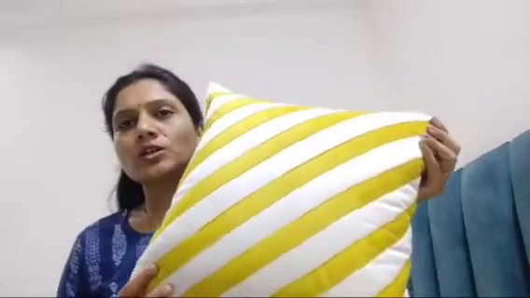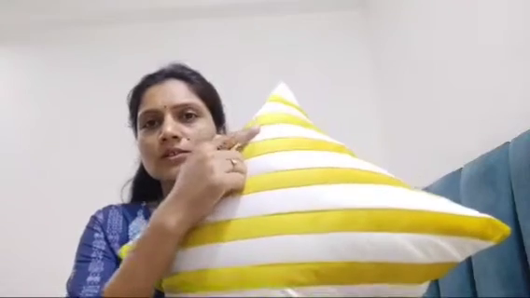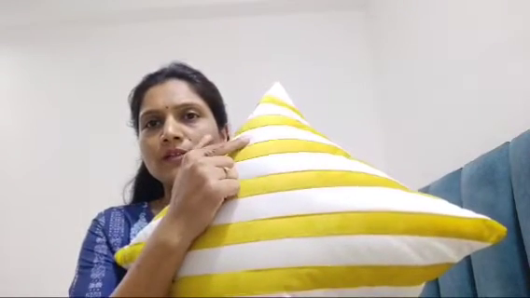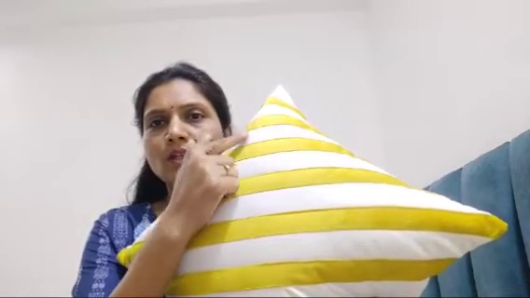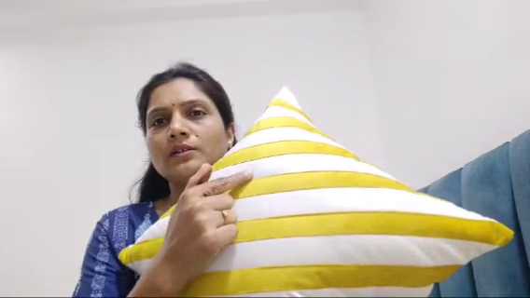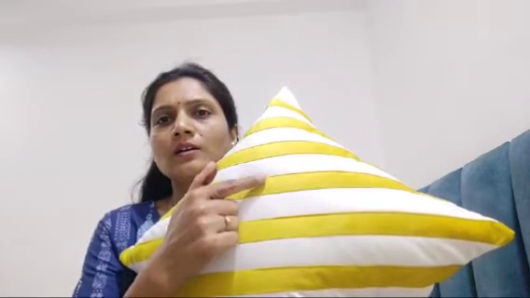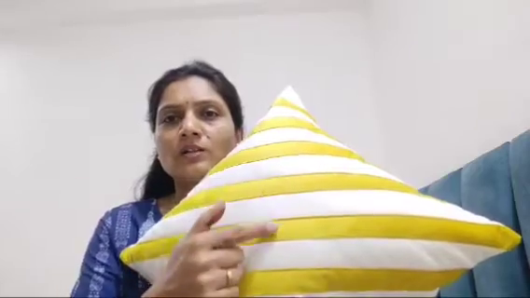Let's see one more example of a repetitive pattern. Here you can see this cushion cover. There are two colors, yellow and white. Yellow, then white, then yellow, then white. These colors come one after another repetitively and form a repetitive pattern.